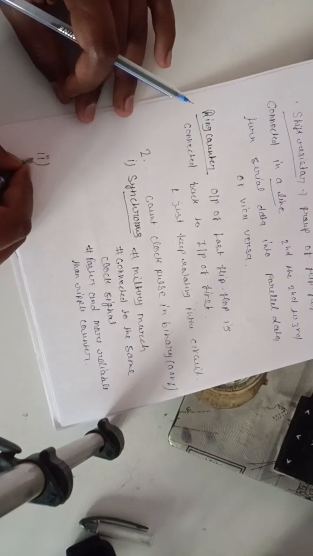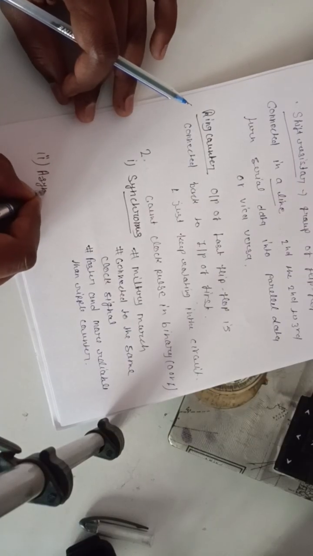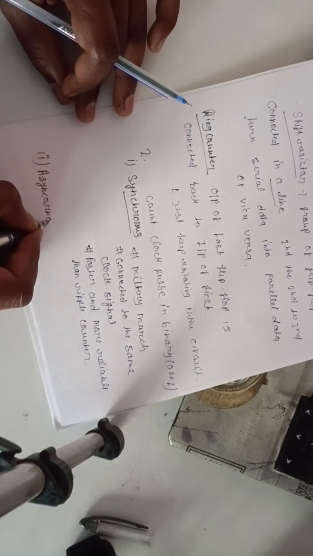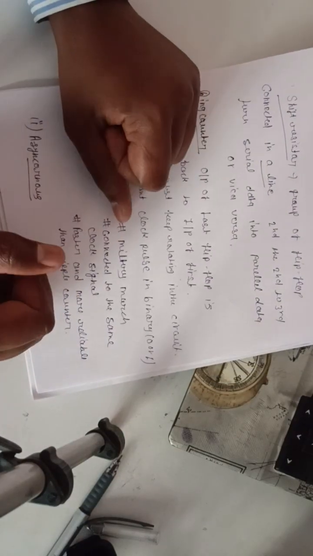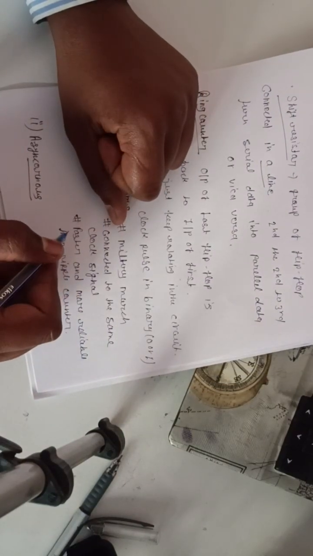Now asynchronous, the ripple counter, like a row of falling dominoes.